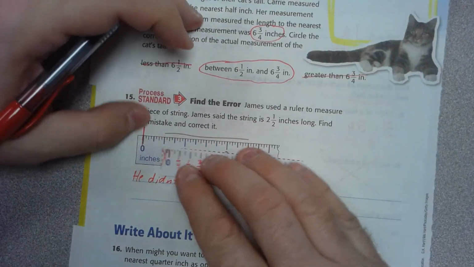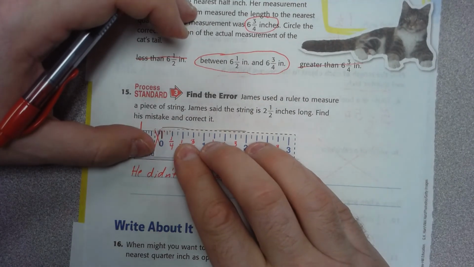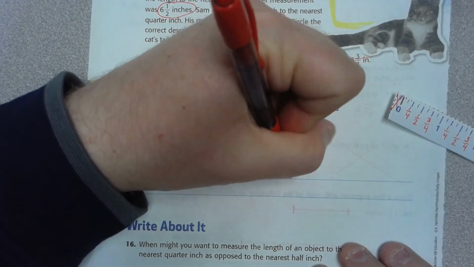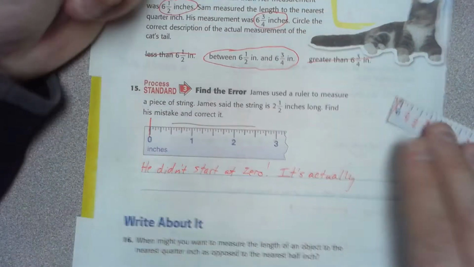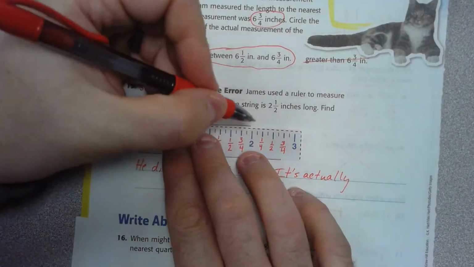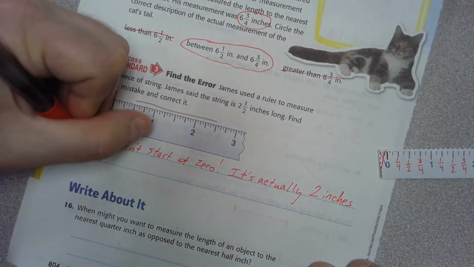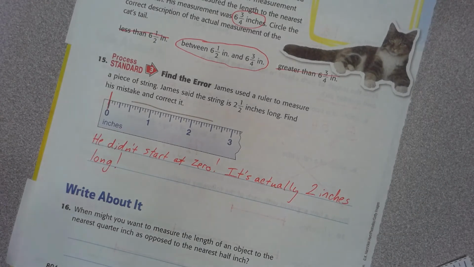So let's measure this now. We use our little tiny ruler that we had. So we started at 0. It looks like to me the string is actually 2 inches long. Remember, if you measure it right there, at the 2-inch mark, it's actually 2 inches long. Come on, James. Goodness.